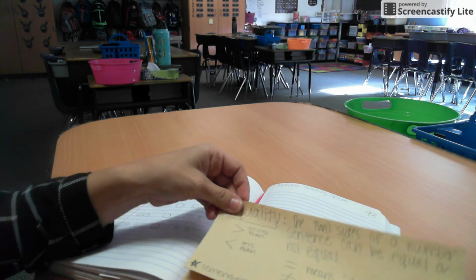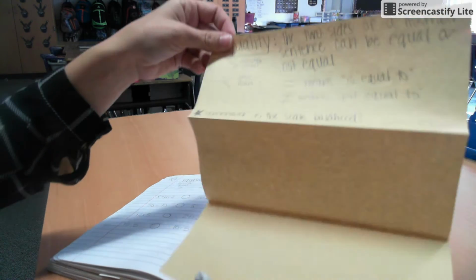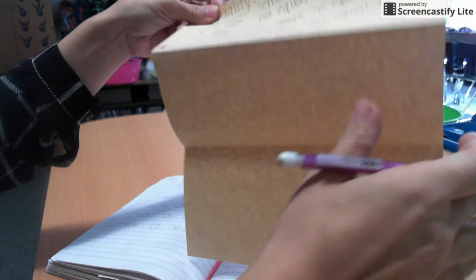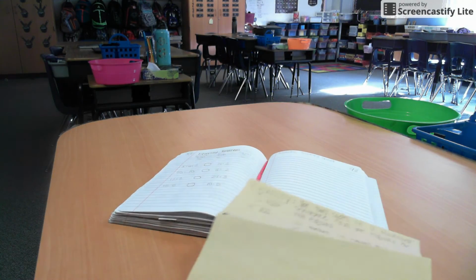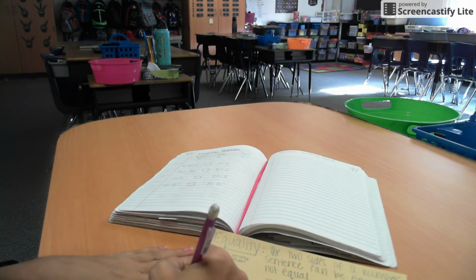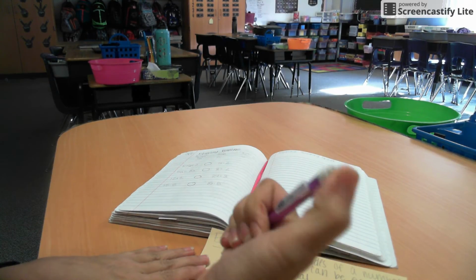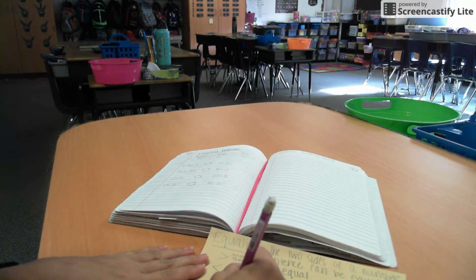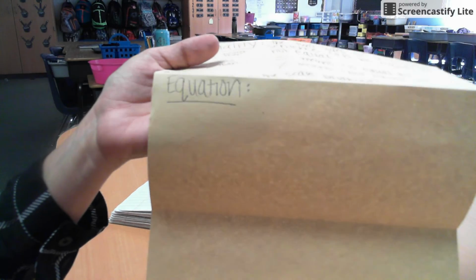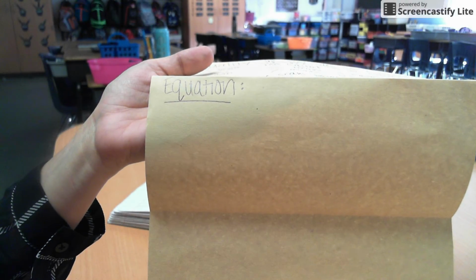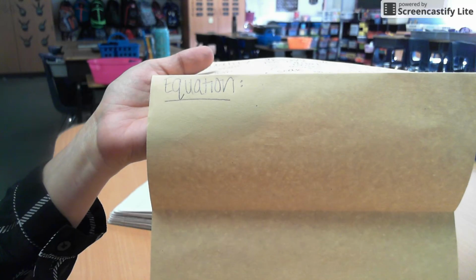So go ahead and take your flip chart. We're going to open it up and we're going to write in this middle part today. So go ahead and move your notebook and we're going to write the word equation. My pencil broke, sorry. So go ahead and pause and write that down, and then we're going to add notes as to what an equation is based on what we talked about yesterday.